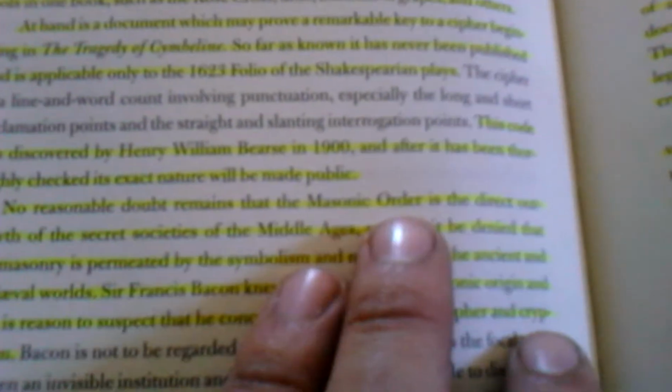See, look. Certain emblems are peculiar to volumes containing Baconian Rosicrucian ciphers. So it's all Rosicrucianism. It's all Baconian ciphers, man. It's all about ciphers. It's all about hiding stuff. They like to hide things. Hide and go seek, man. They're just playing a bunch of games. They're just a bunch of children. This code was discovered by Henry William Beers in 1900, and after it has been thoroughly checked, its exact nature will be made public. But they haven't made that public, of course.